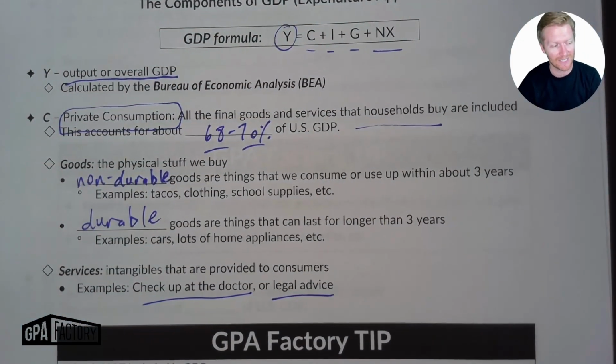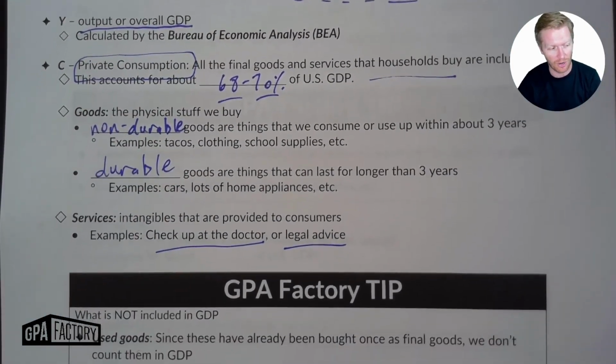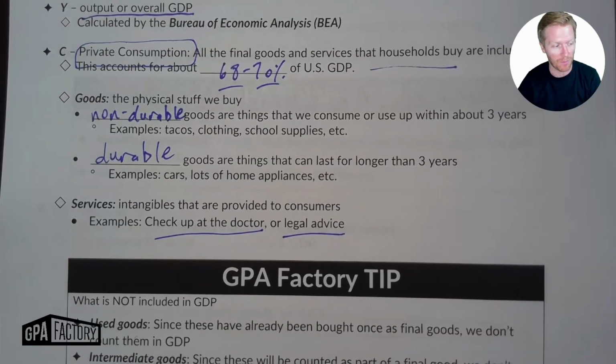There's a lot of citizens in the country. There are lots of things that people buy, both durable and non-durable goods, as well as services. And so that is why that's considered the largest of the components.